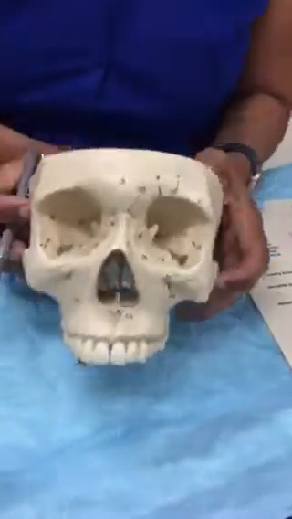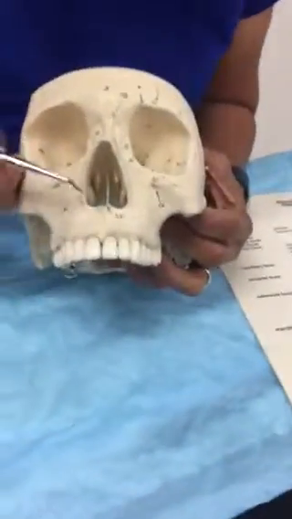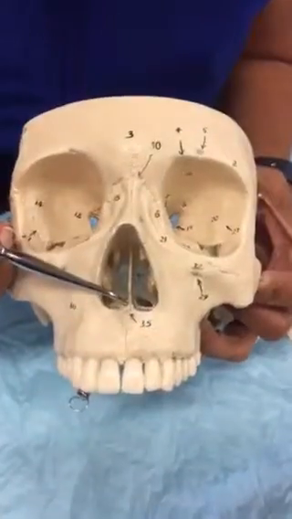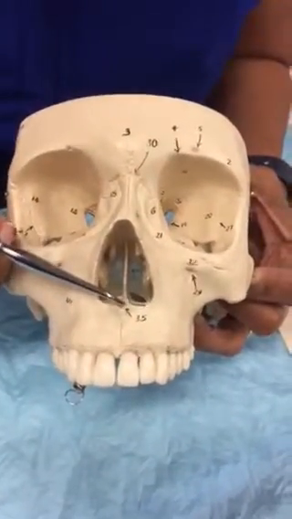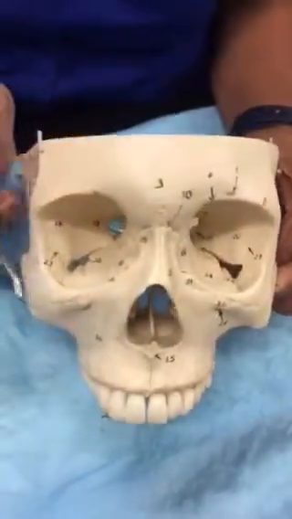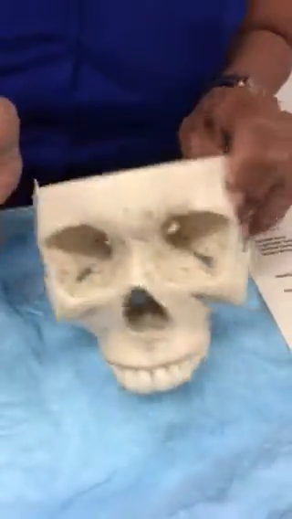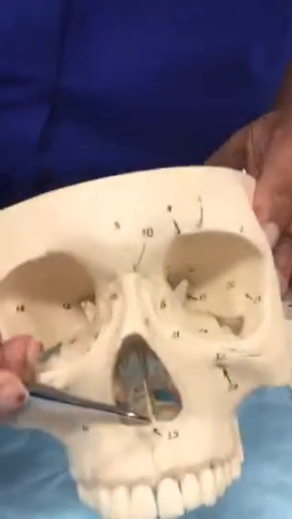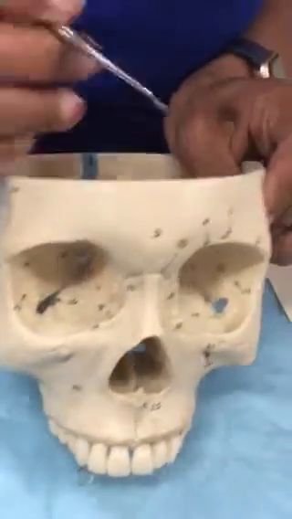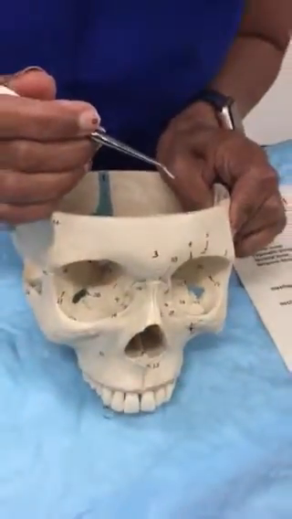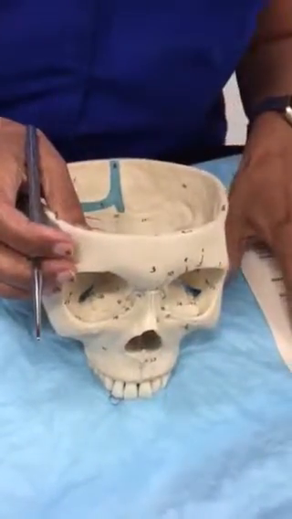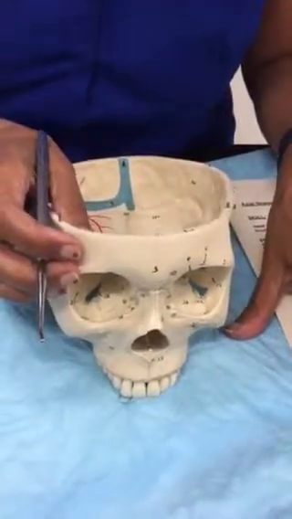Now, the vomer bone. The vomer bone is here. We can see it from the anterior side, and we can also see it from the back. So here is the vomer. Okay, mandible, vomer bone. Then the palatine bone.